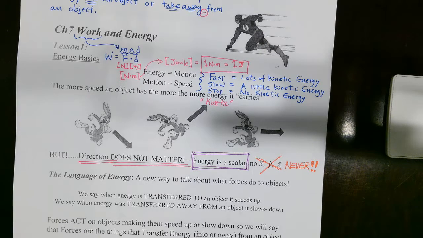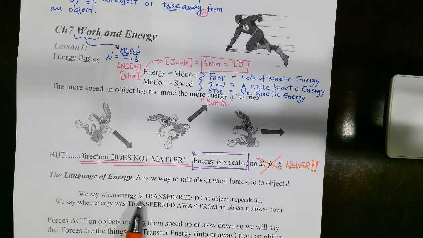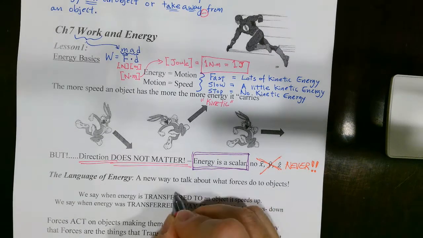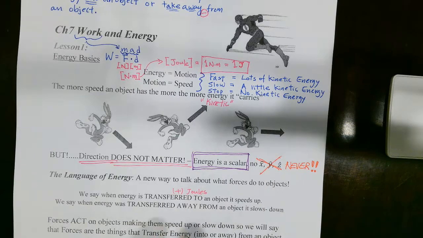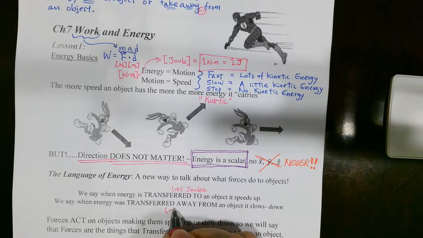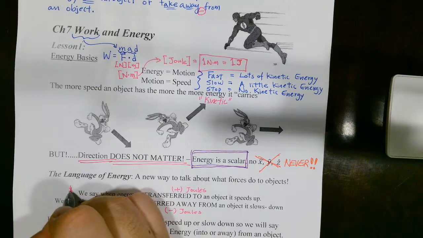So a new way to talk about what forces do to objects is what energy is all about. So we say when energy is transferred to an object, it speeds up, right? And that is pretty much positive joules. And when energy is transferred away from an object, it slows down. That is the negative joules, right? And that is important.